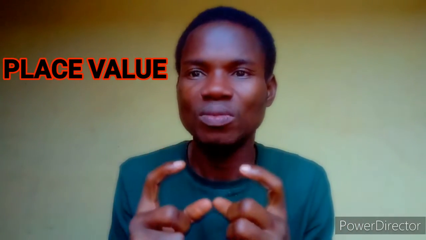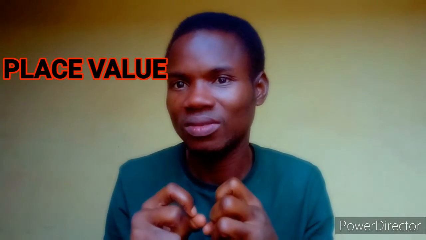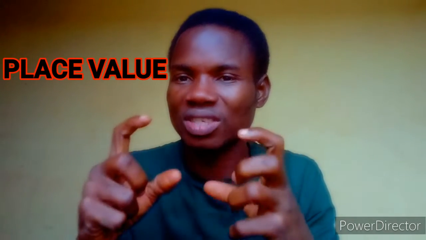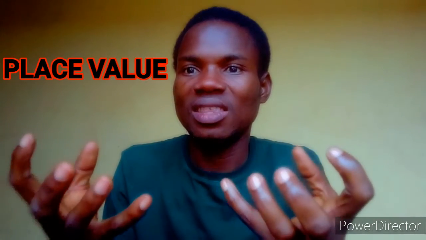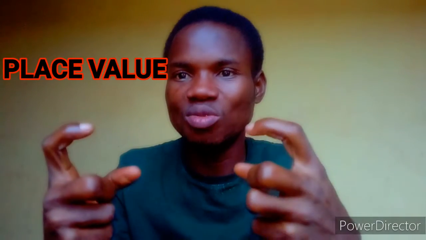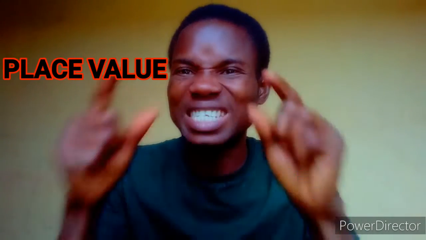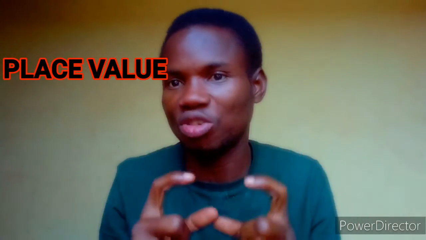Place value is talking about the name of that position. Value talks about how heavy, how weighty the digit is. When we now say place value, it is talking about the name of that position.